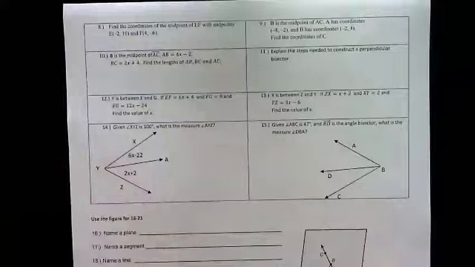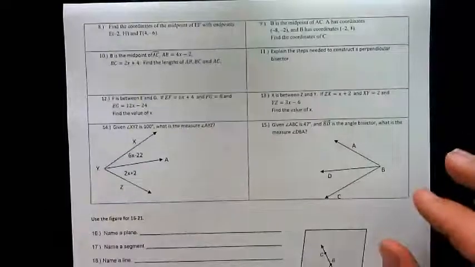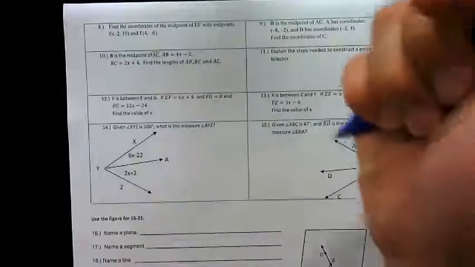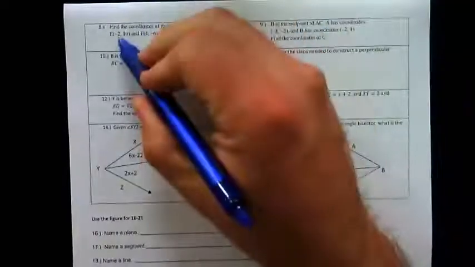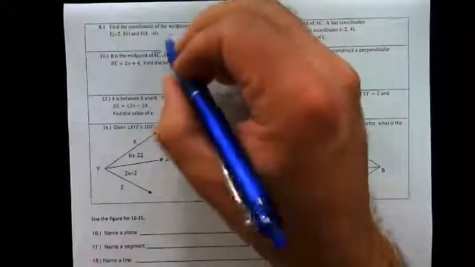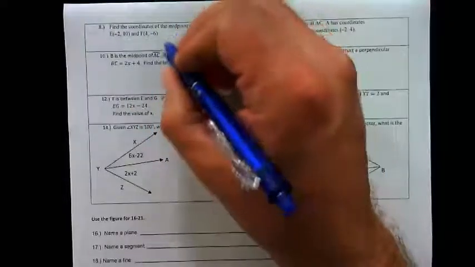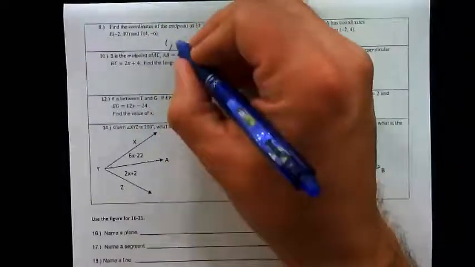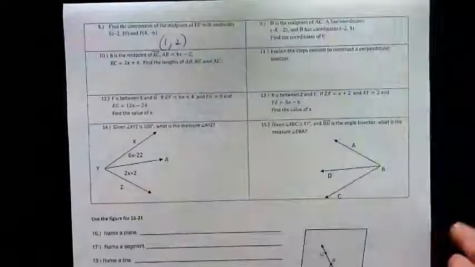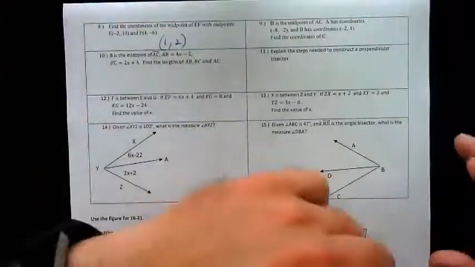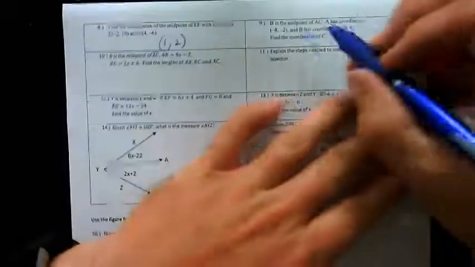Number 8. Find the coordinates of the midpoint of EF with endpoints there. So again, you're doing an average. If you average those, that plus this is 2, divided by 2 is 1. Add those together, you get 4. 4 divided by 2 is 2. That's our midpoint. Again, you could do it in your head. But if you show work and make a mistake somewhere, the work will get you partial credit.